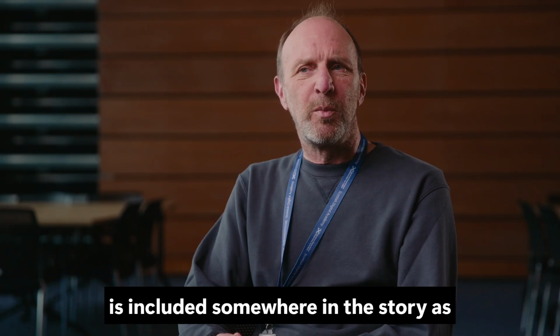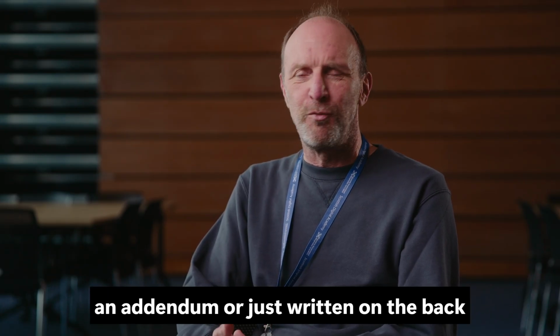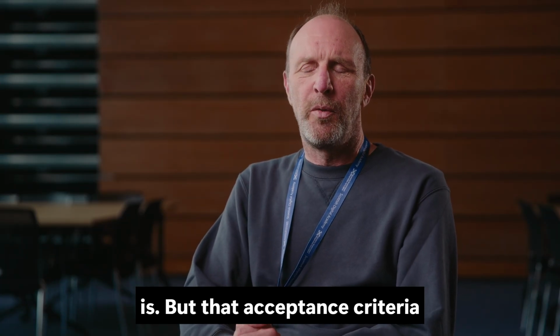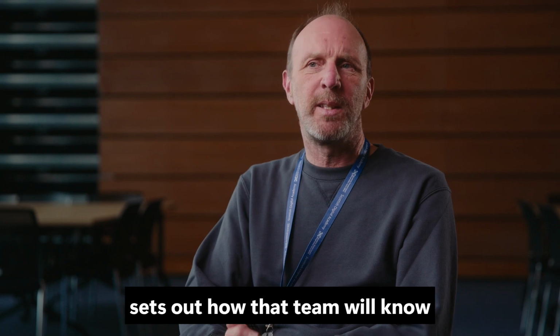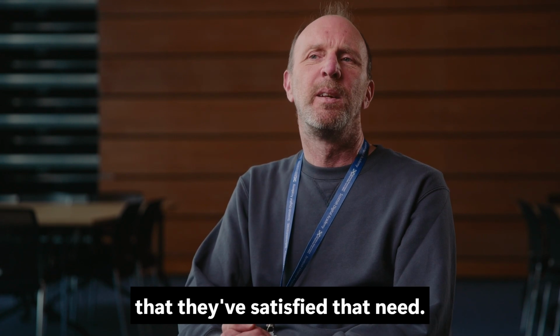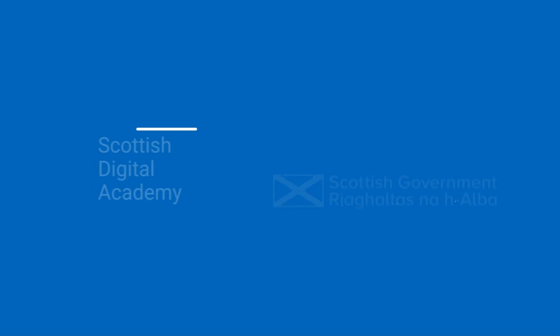That is included somewhere in the story as an addendum, or just written on the back of a card, or a Jira card, or whatever it is. But that acceptance criteria sets out how that team will know that they've satisfied that need.